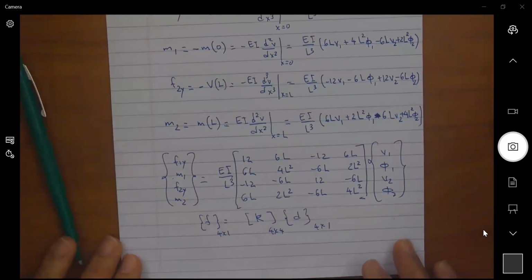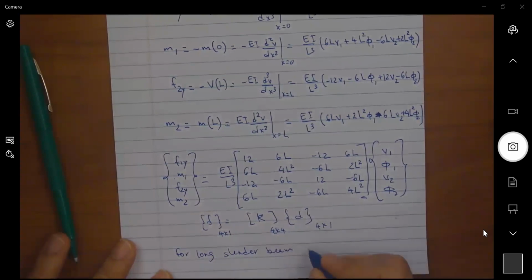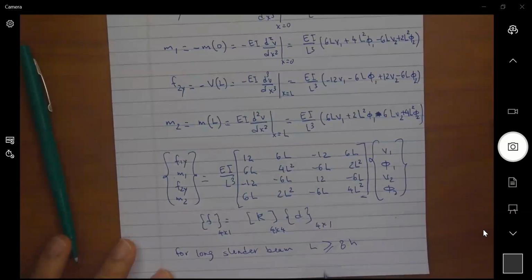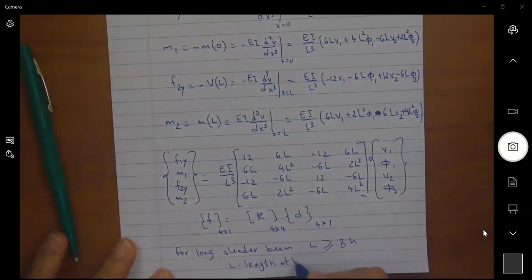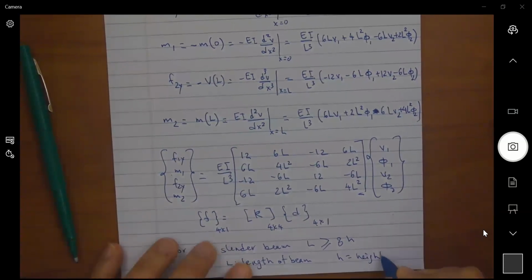These equations are good for long, slender beams where L is greater than or equal to 8 times the height of the beam. So L is the length of the beam and H is the height of the beam.